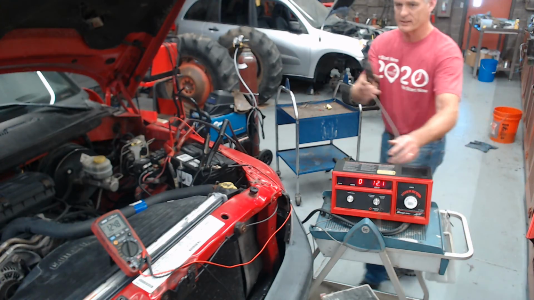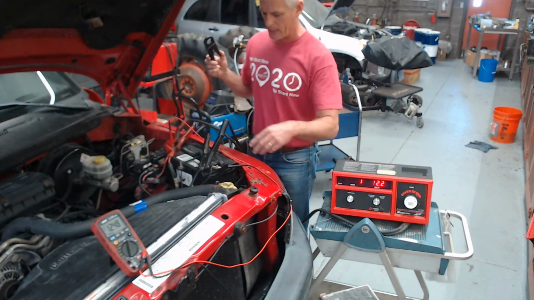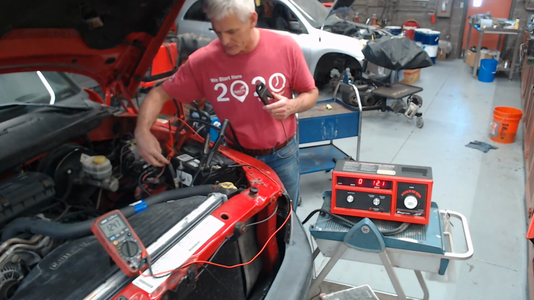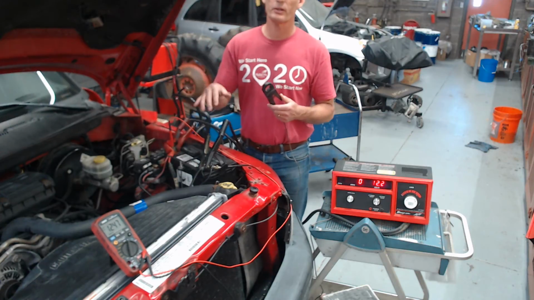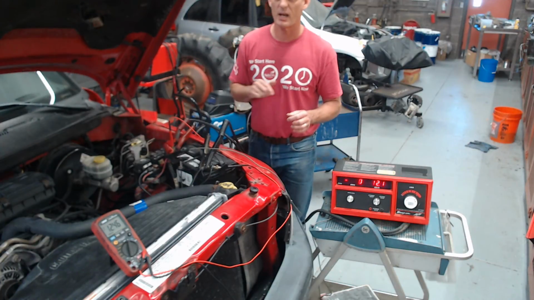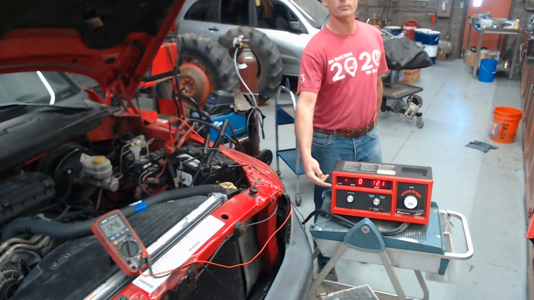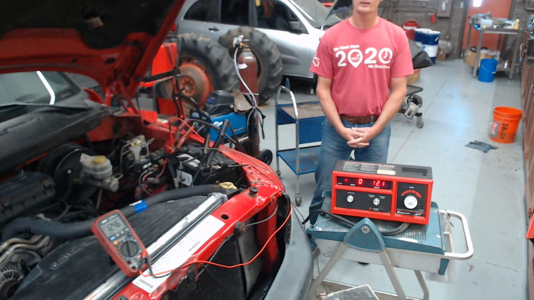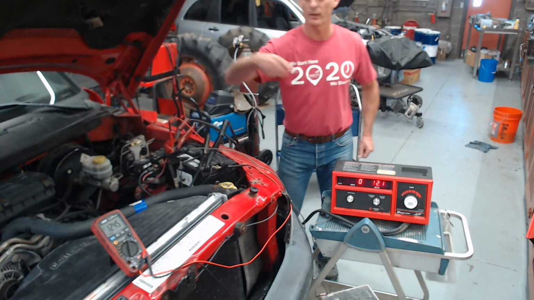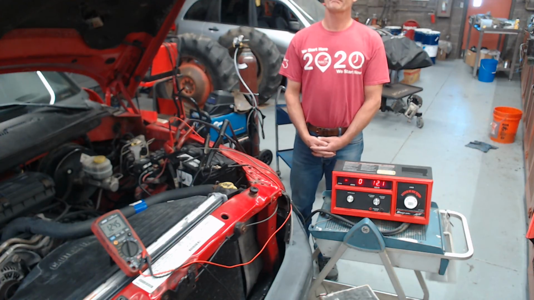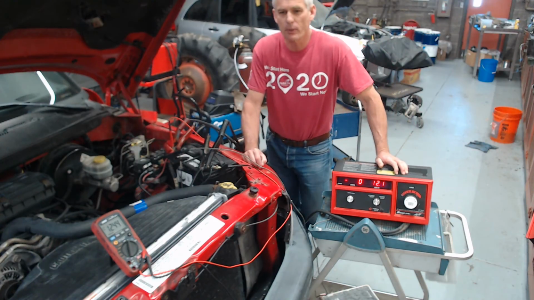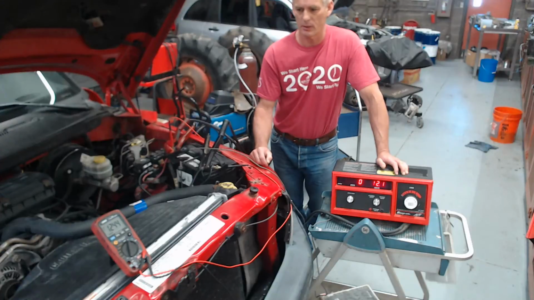But simply, this inductive lead needs to go around one of the battery cables. In this case, there's actually 2 positive leads, 2 negative leads. Whichever one you go over, you've got to go around both of them. So I'll go over to the positive side, and whether it reads positive or negative, it does not matter at all. So again, we're at 12.1 resting on this machine, 12.45 over here. We're going to crank it. The instructions will tell you to crank it for 15 seconds, but we're going to crank it until the voltage just stabilizes, okay?